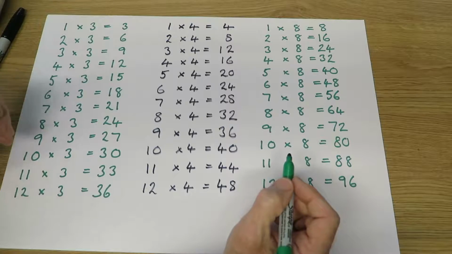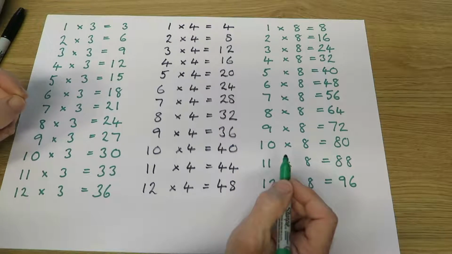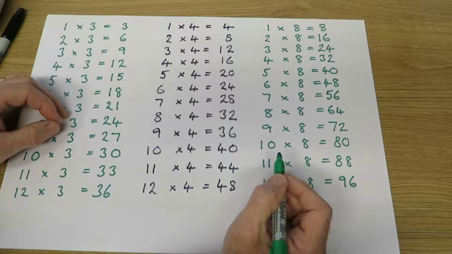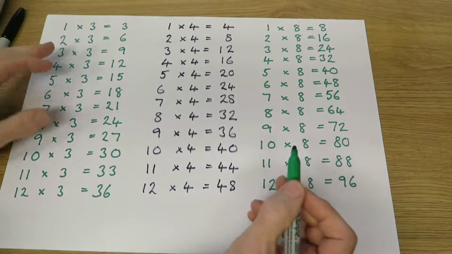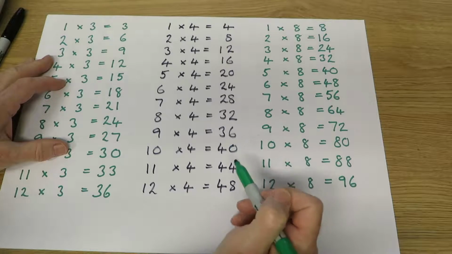So that if they're in the middle of a calculation and they need to know what 6 8s are, they don't have to go 8, 16, 24, and so on. They can simply remember that 6 8s are 48.